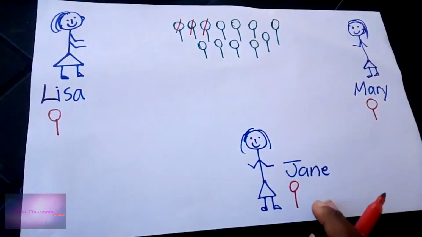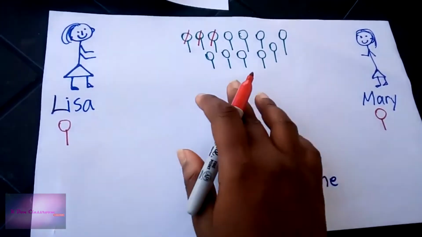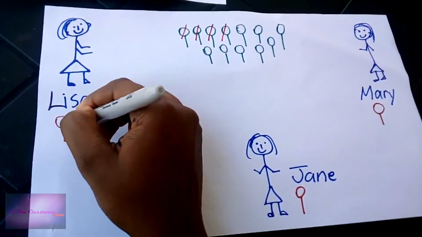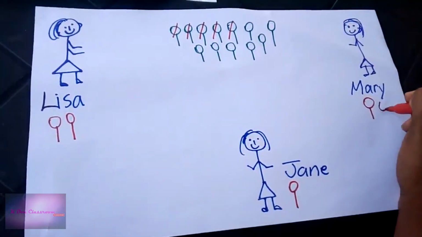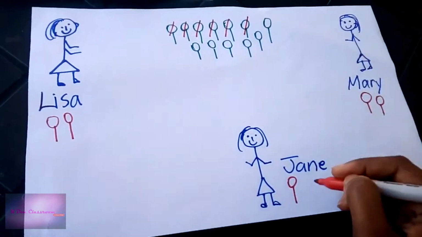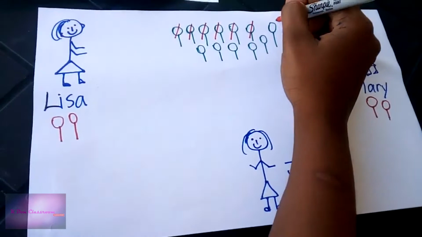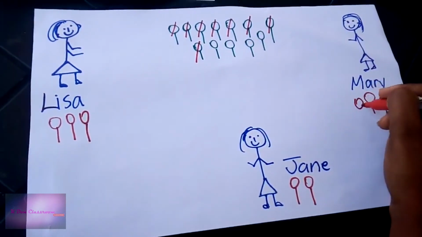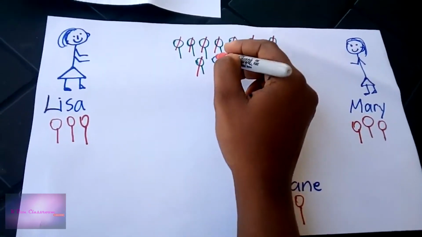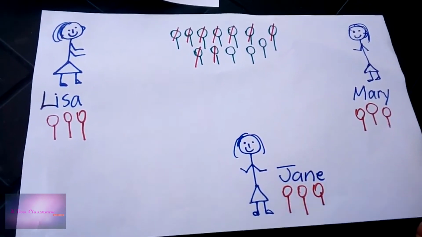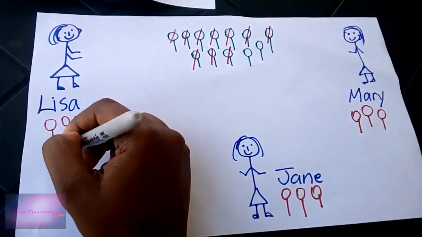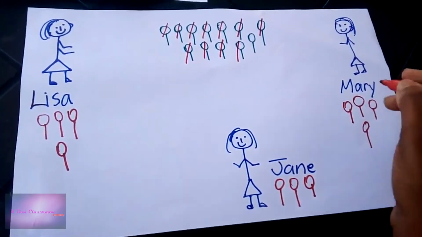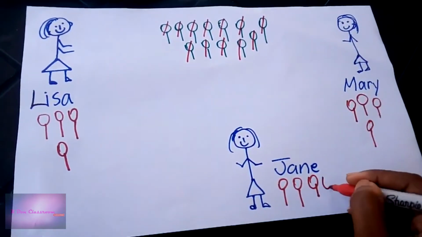I am going to continue this process until all my sweets are given out. So one more to Lisa, one more to Mary, one more to Jane, one to Lisa, one to Mary, one to Jane, one to Lisa, one to Mary, and one to Jane.